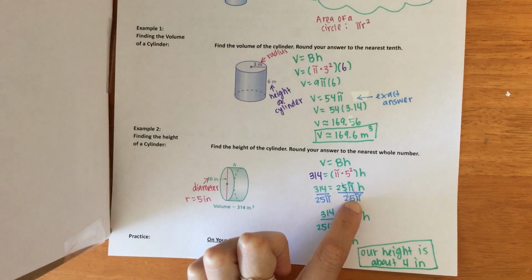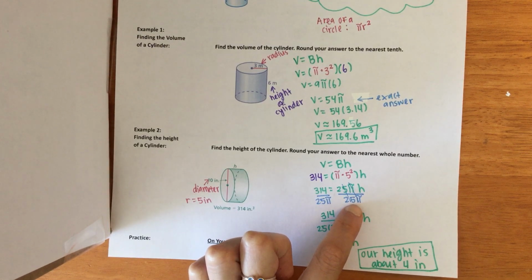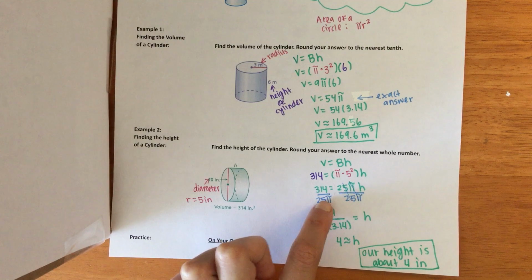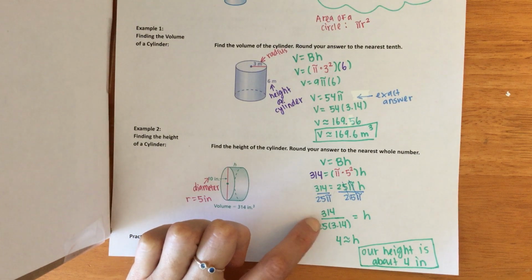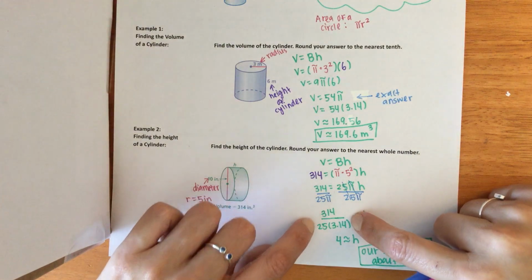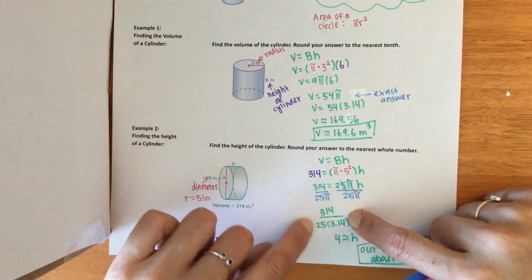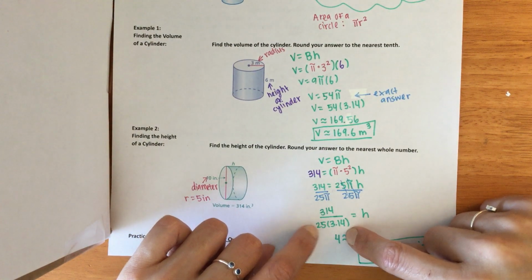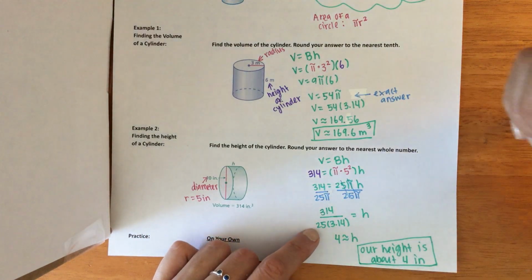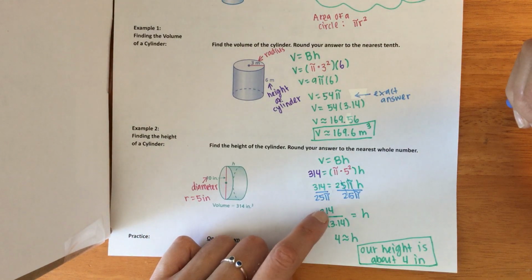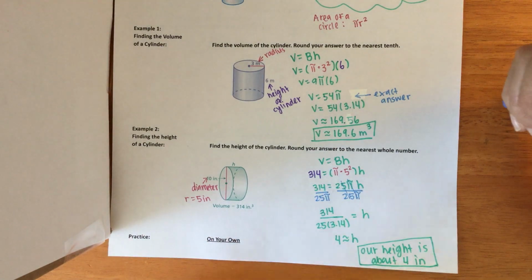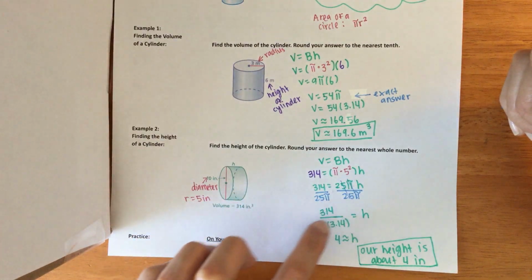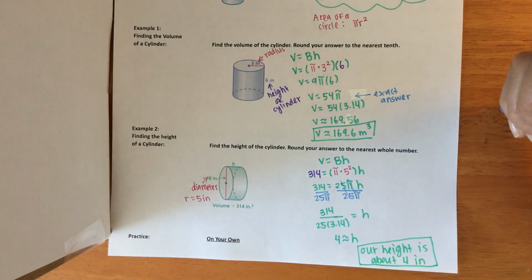You can do it in 2 separate steps, but I did it in 1 step here. I divided by 25 pi on each side. This is what I inputted into my calculator, but also take note, I already said this, that I had to put this in parentheses first if I do it in 1 step, because your calculator does an order of operations. So what it would do is 314 divided by 25, and then it would multiply by pi, and that's not what we have here. Make sure you have your numerator divided by whatever your denominator is.